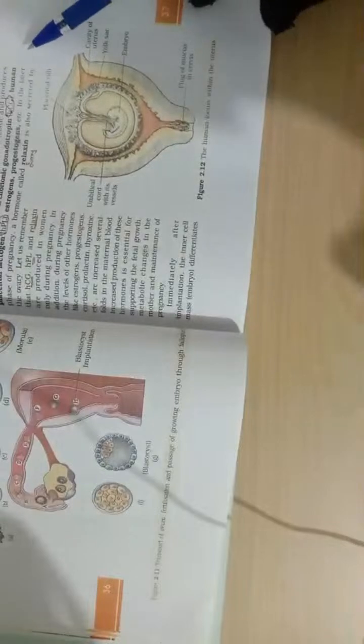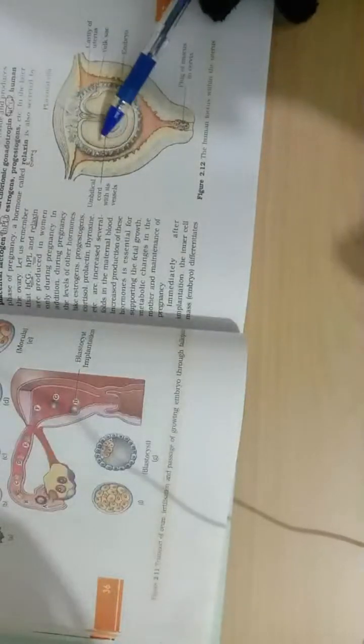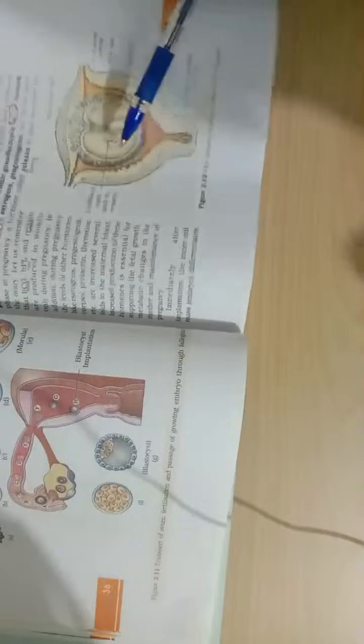Immediately after implantation, the inner cell mass differentiates into an outer layer called ectoderm and an inner layer called endoderm, and the mesoderm soon appears between the ectoderm and endoderm.